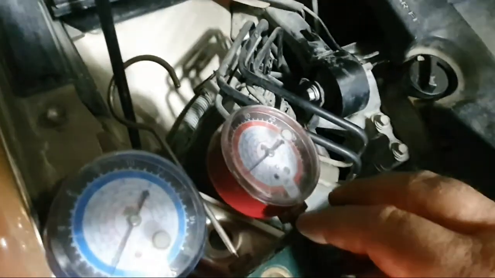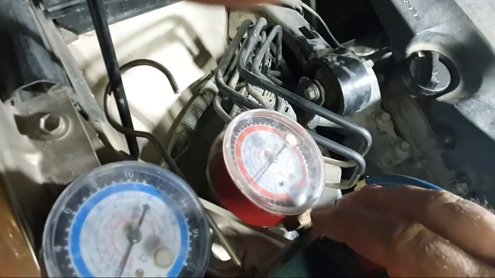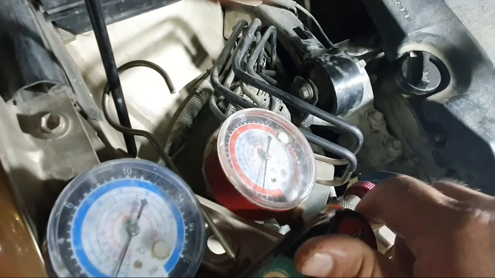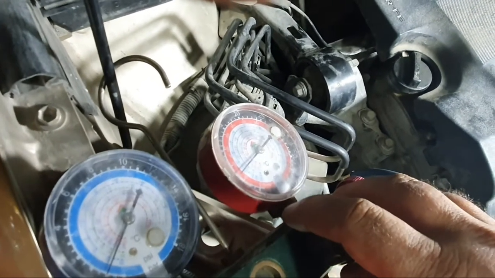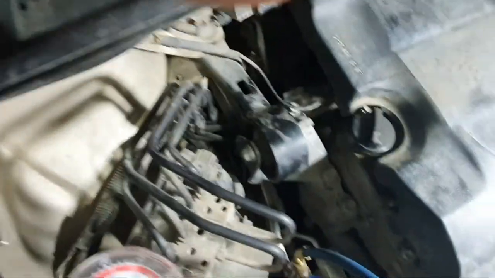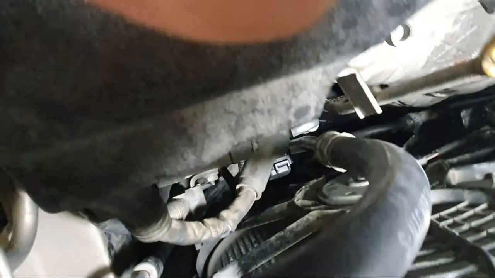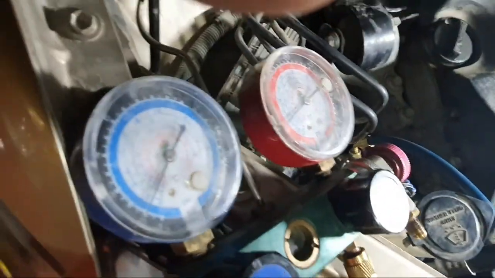Good. And the fan is running also. Everything is good.